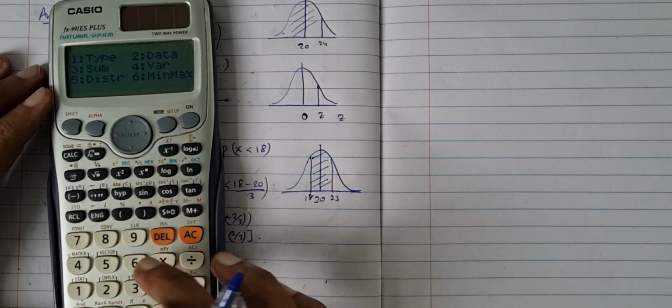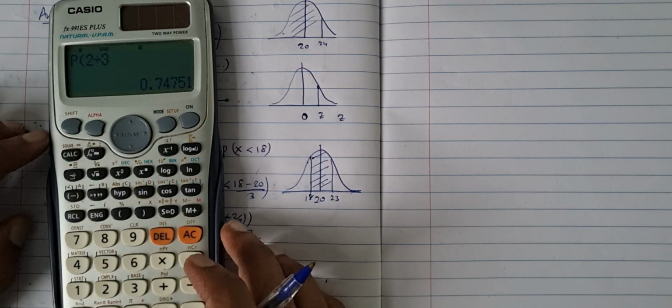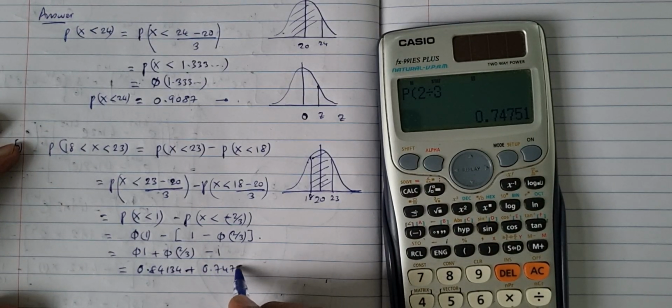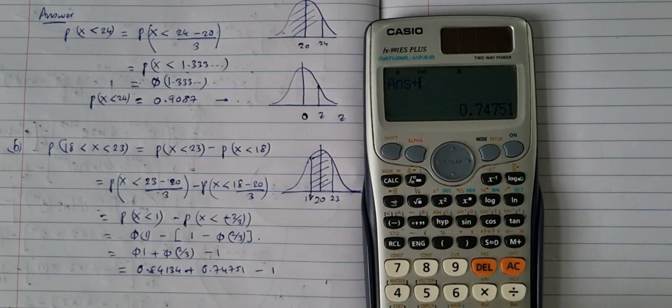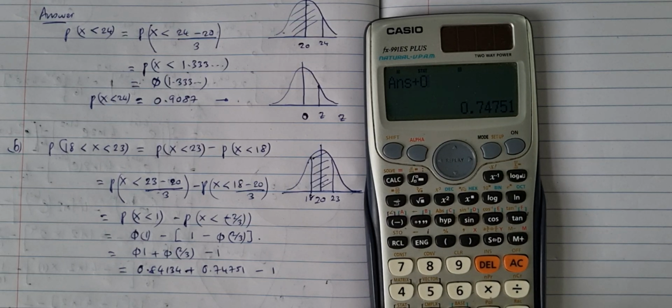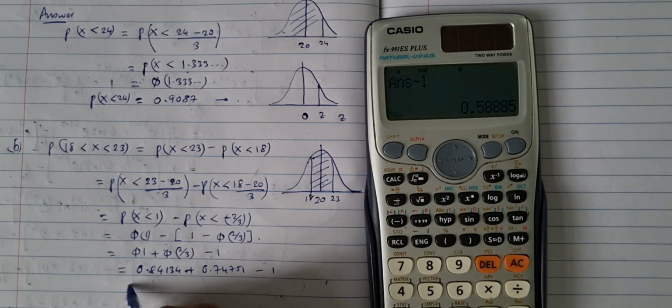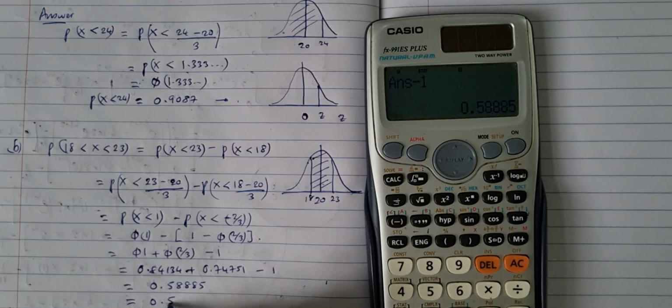Plus phi of 2 over 3. Again, do the same thing: 0.74751, and then minus the 1. So let's do all of that, and you'll see that the answer turns out to be 0.58885. We can approximate this to 0.589 to 3 significant figures.